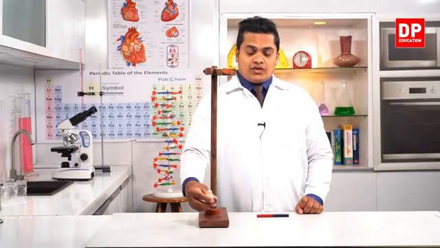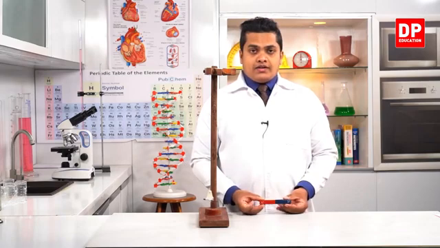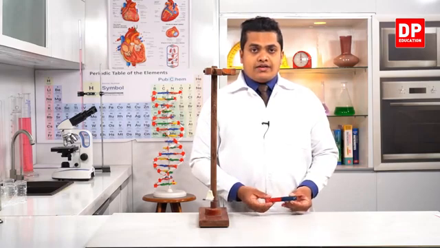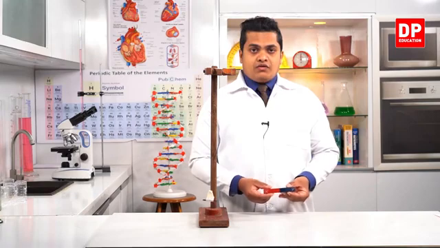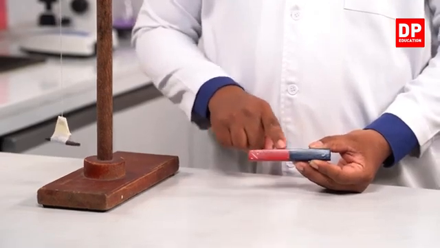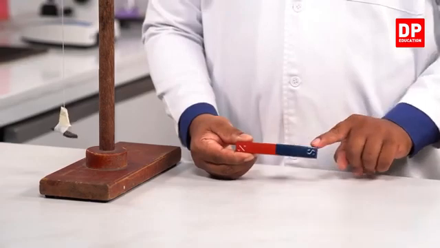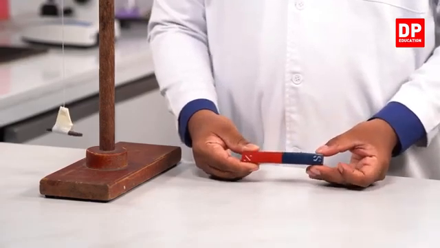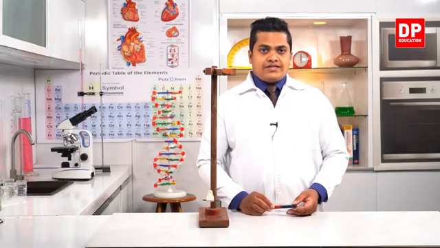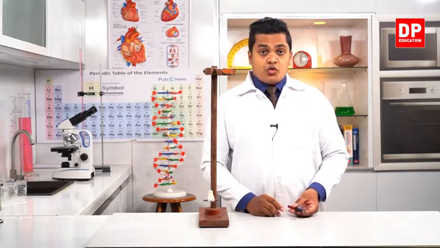Now in this situation, I am going to use another magnet. In this magnet, we know the north and south poles. The area colored red is the north pole, and the area colored blue is the south pole. Right, my dear children? Now let's observe whether the above statement is true or not.